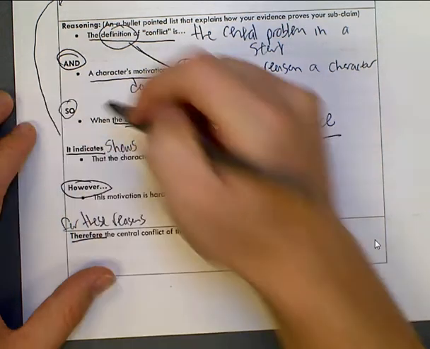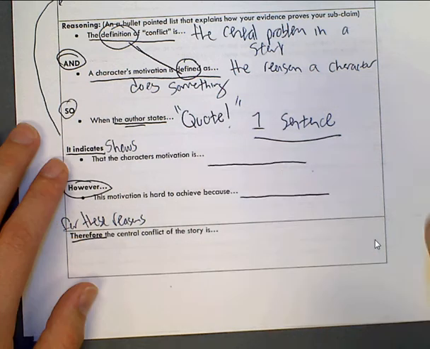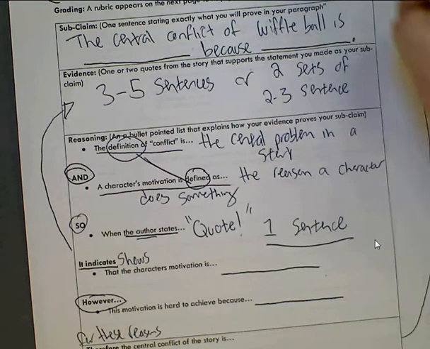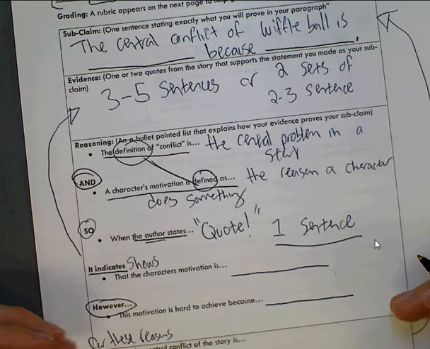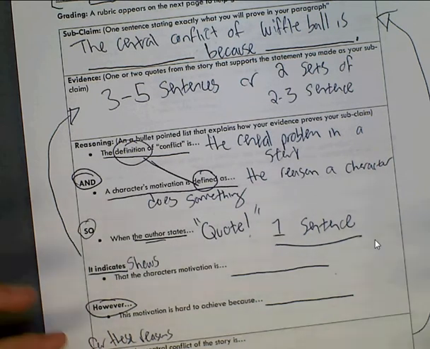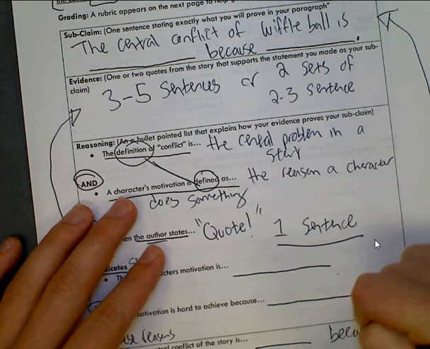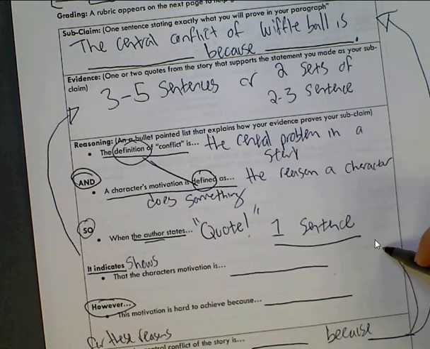But what you're saying is everything I just said in my reasoning box shows that the central conflict of the story is, but this should look a whole lot like your sentence up here. Right? Because if you've explained what the conflict is, that's what you were trying to prove. So in your ending, you're really just trying to restate that. Therefore, the central conflict of the story is blank because blank. But your because is actually going to come from right here.